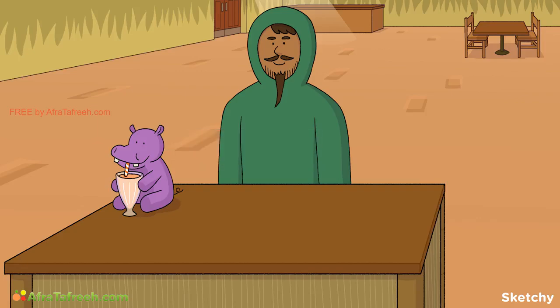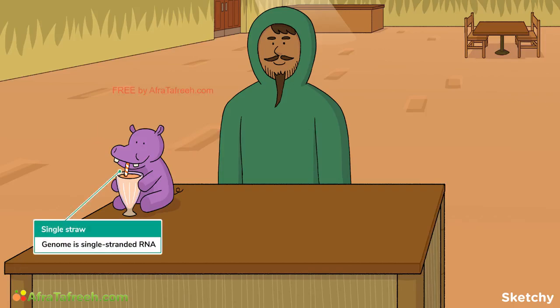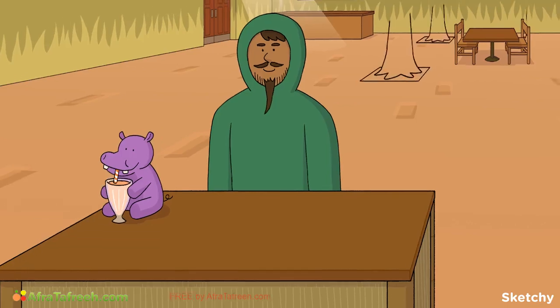Yum! Also notice that our hippo's sipping a milkshake from a single straw to remind you that these viruses contain a single segment of RNA, or in other words, they are non-segmented RNA viruses.